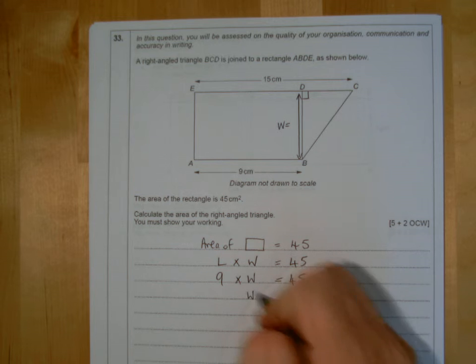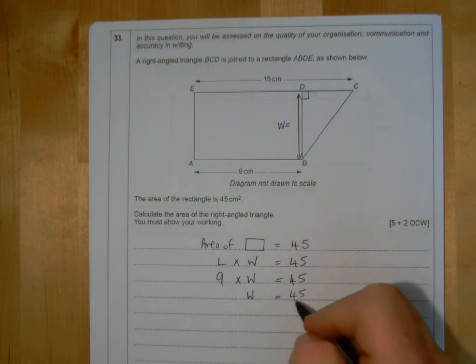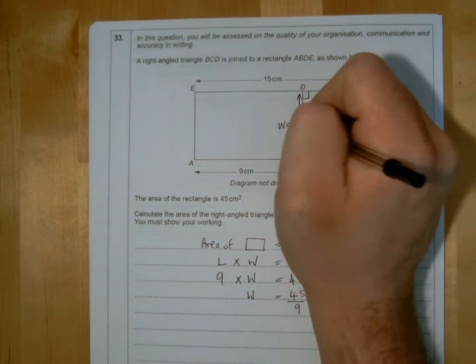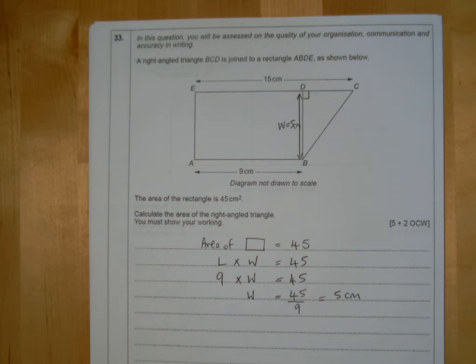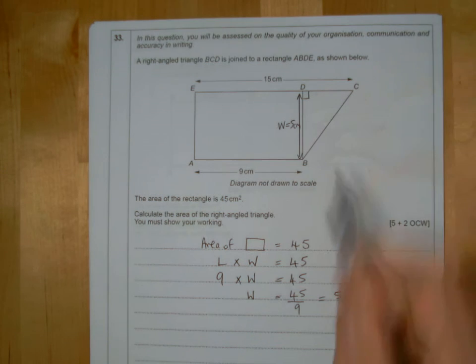The other way you can look at it is take the 9 over the other side. This is an equation, and because you're timesing here, take it over and divide. So you get the width to be 5 centimeters. Okay, so we've got 5 there for the width of the rectangle, which is also the height of the triangle.